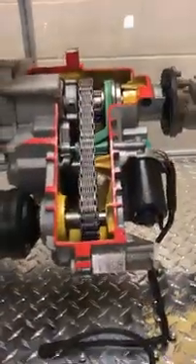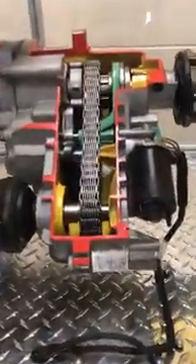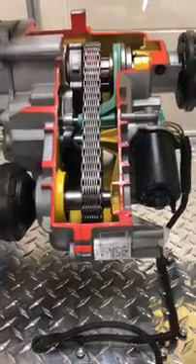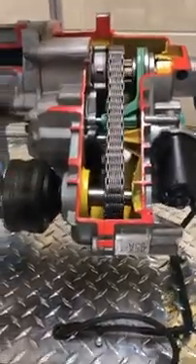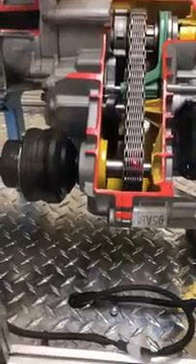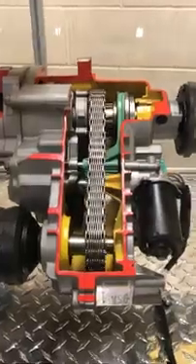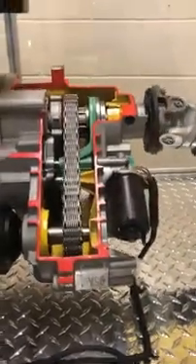And the way we accomplish changing the direction of that power is we have a large chain on a spur gear here transmitting force to this spur gear that's turning a shaft, which is the output shaft for the front differential. And that's primarily what the transfer case is there for.